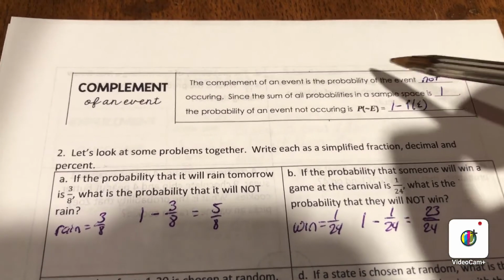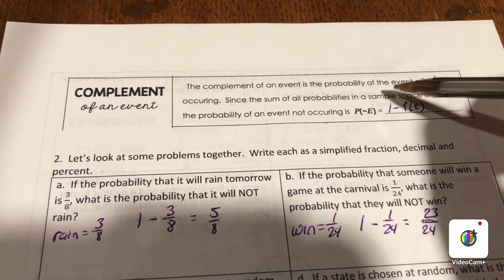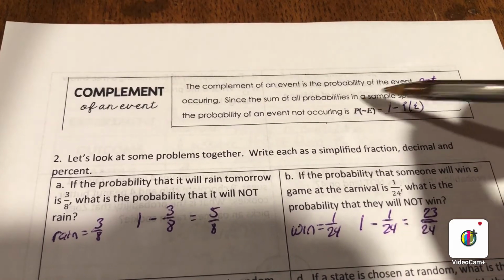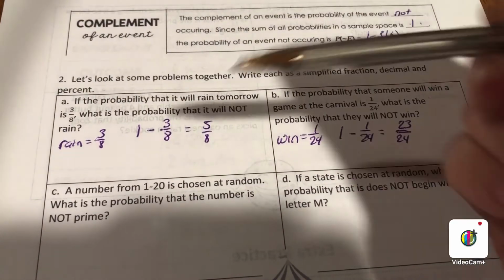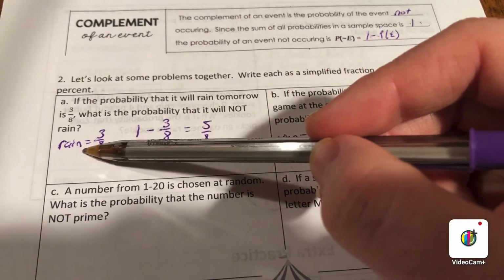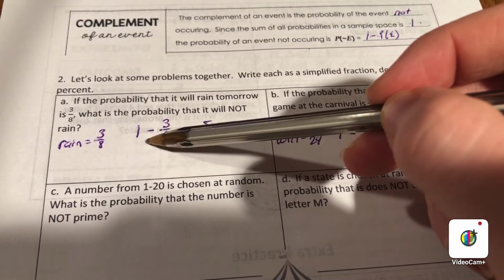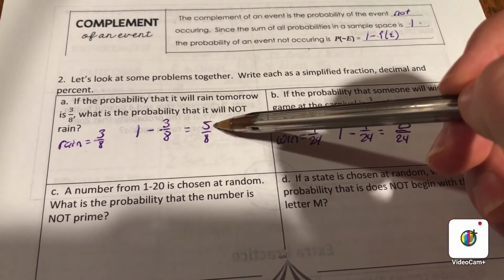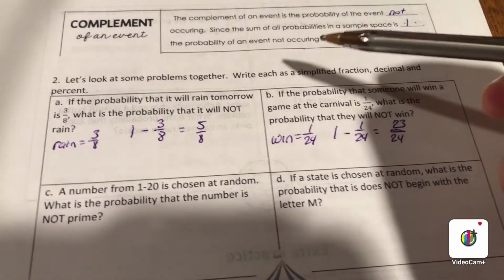So the complement of an event is the probability of the event not occurring. Since the sum of all probabilities in a sample space is 1, the probability of an event not occurring is 1 minus the probability of the event. So A, if the probability that it will rain tomorrow is 3 out of 8, what is the probability it will not rain? So I take 1 minus 3 out of 8, and you get 5 out of 8. So that's the probability it will not rain.